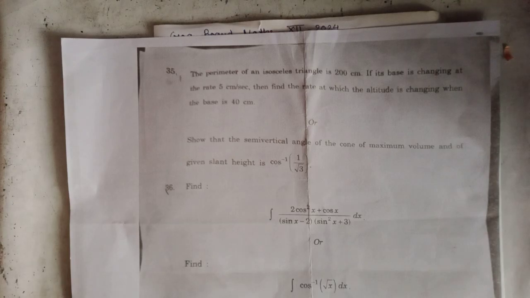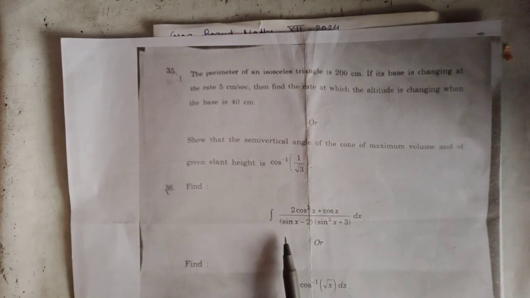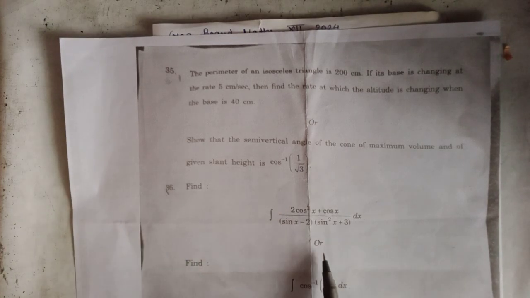Hello students, so we had solved till question 35. So we are going to solve question 36 today. You have to evaluate these two integrals. There is an OR option. Let's solve the first one.